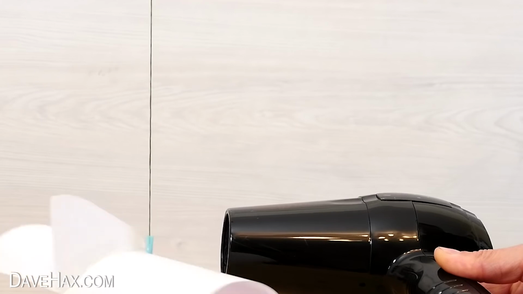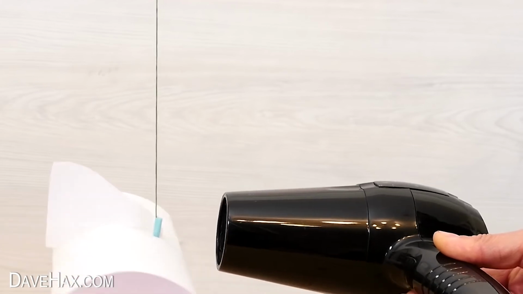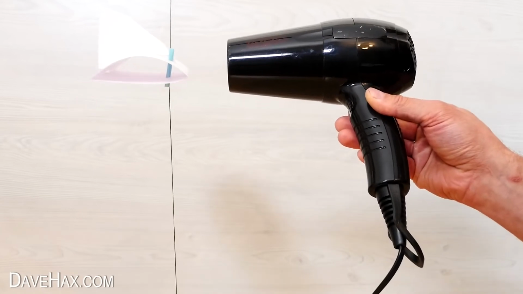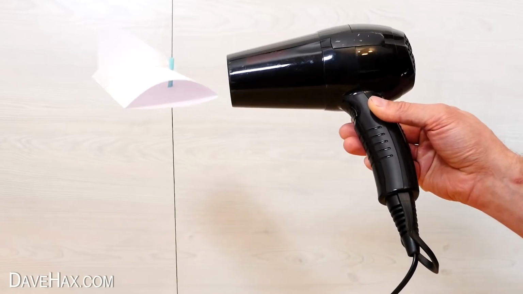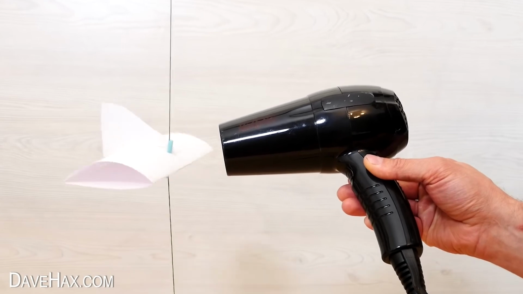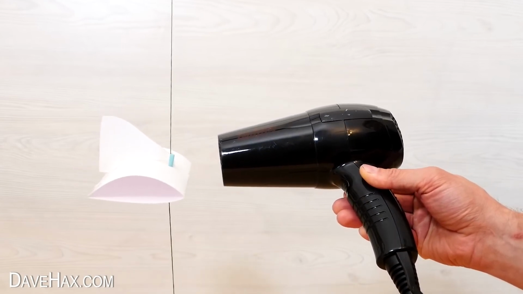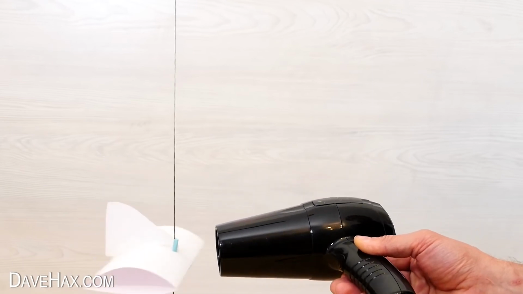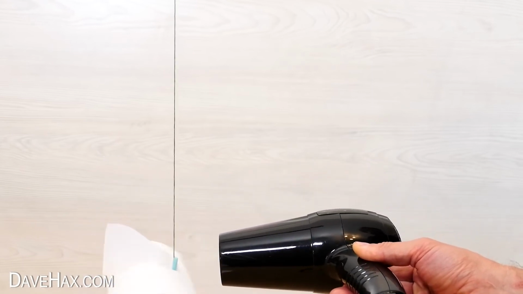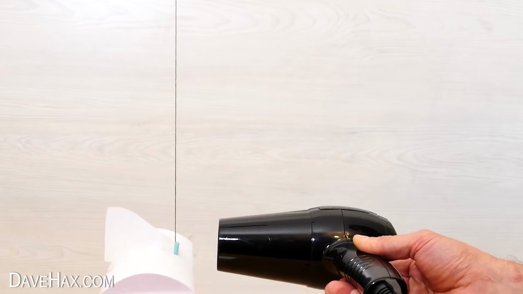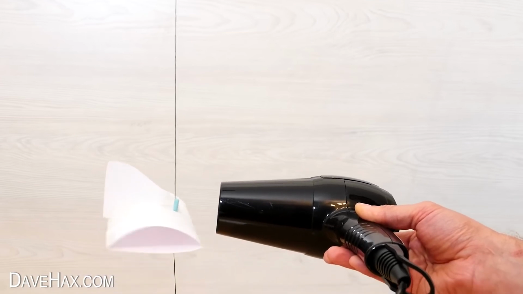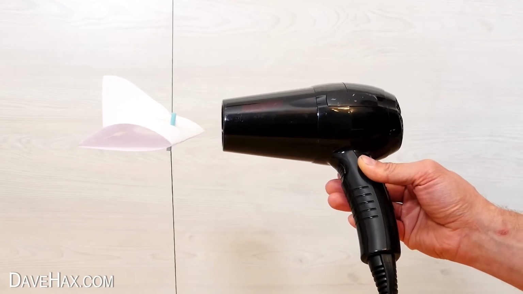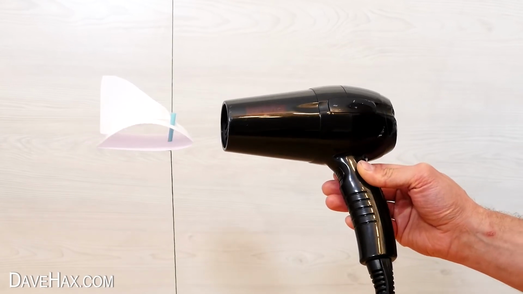Pretty cool, huh? Try not to just blow it up from underneath. It becomes pretty unstable, and it's not really what we're trying to achieve. We're looking to try and hold it at the sweet spot. If I hold the hairdryer dead still, the wing does look pretty stable.